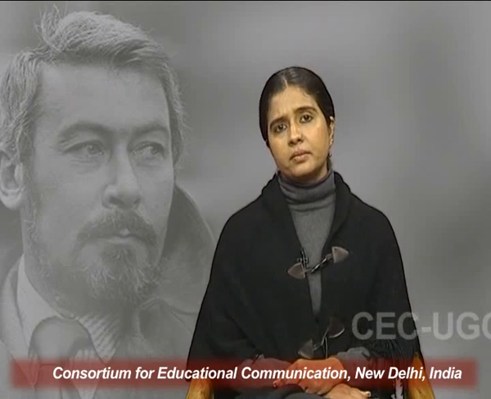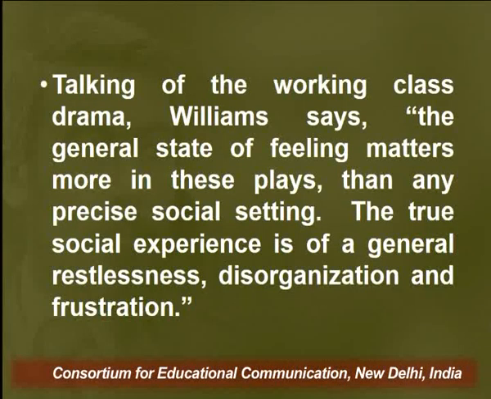Yeah. A third quotation from the essay is where Raymond Williams looks at Osborne's Look Back in Anger as a working class drama, right? And he says that the general state of feeling matters more in these plays than any precise social setting. The true social experience is of a general restlessness, disorganization and frustration, unquote.